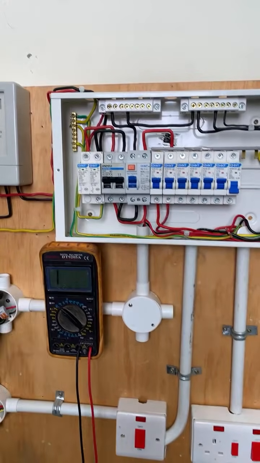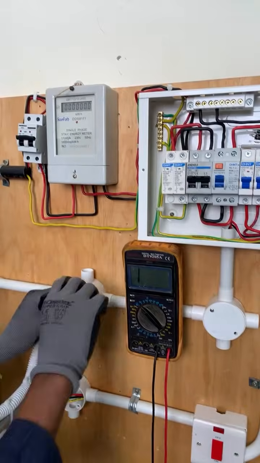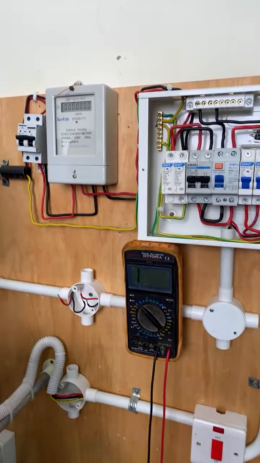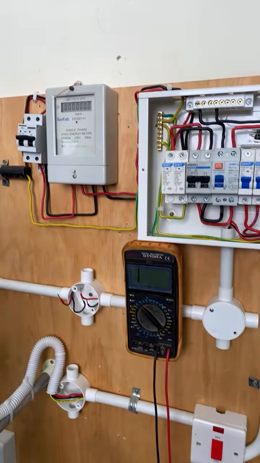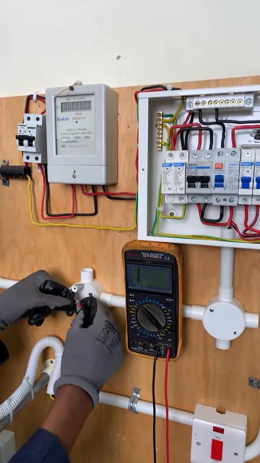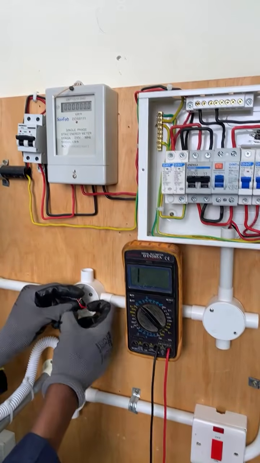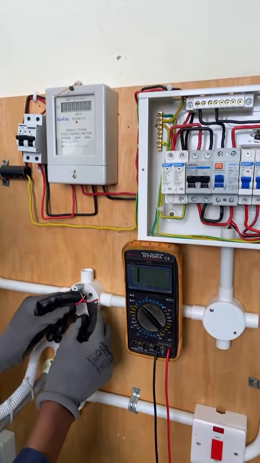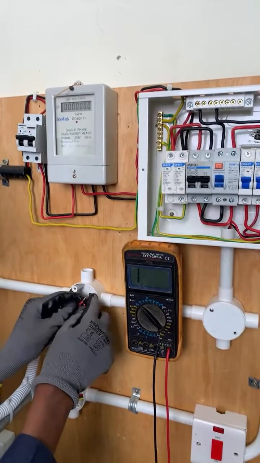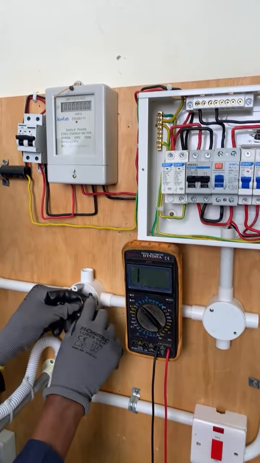Assuming that we didn't have the Wago connectors, just turn my camera for you, my top boss. See how easy it is to use Wago connectors. Assuming we didn't have the Wago connectors, and these cables here were twisted together, and then they were short-circuiting each other. So I want to come up with that scenario.